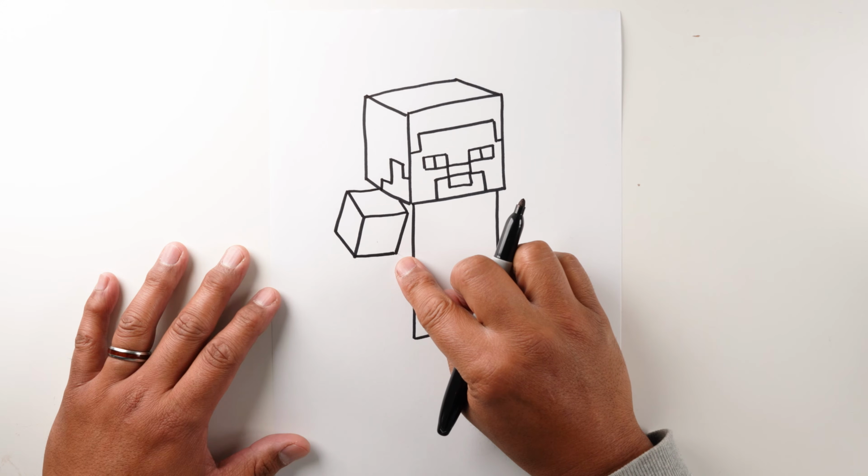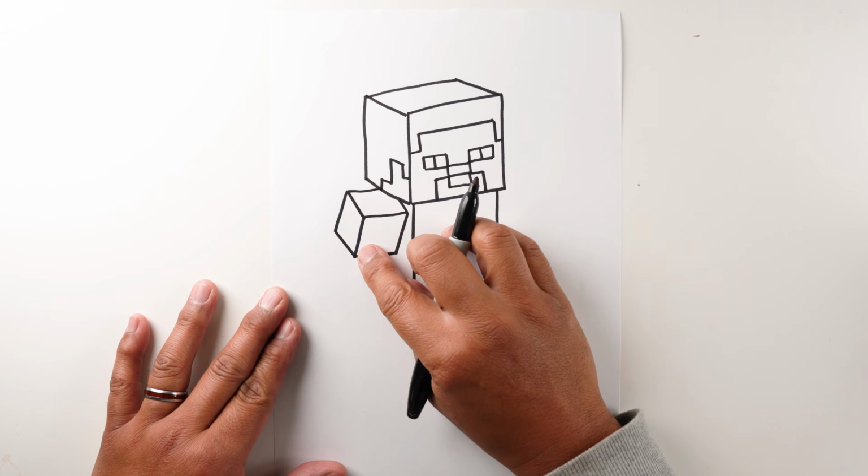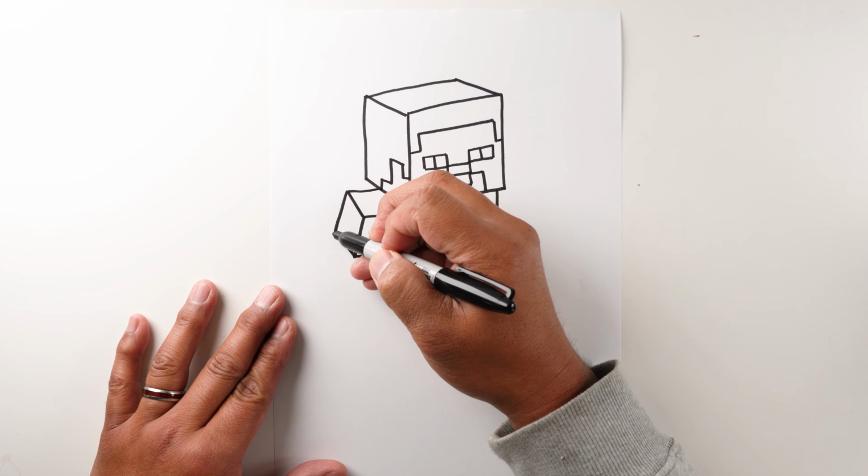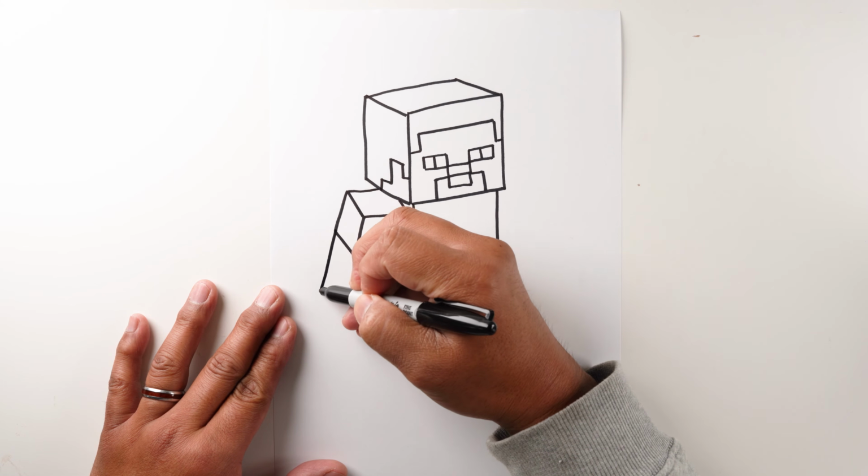So this will be the top of his shoulder. Now my goal is to follow these same lines to make out the rest of his arm. So I'm gonna imagine this line's gonna come all the way down. It's just gonna run together.